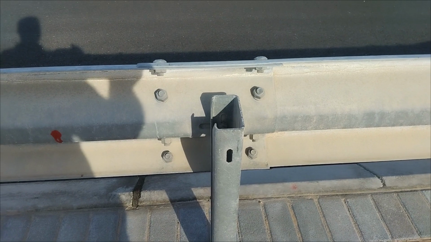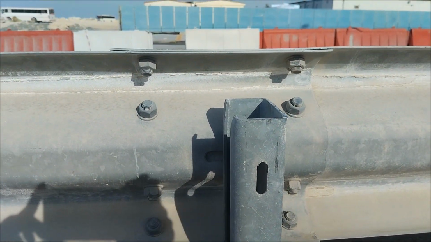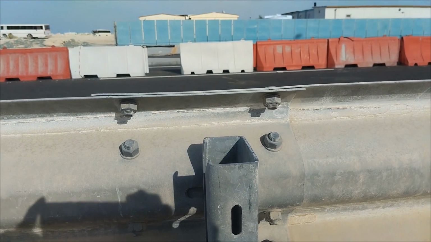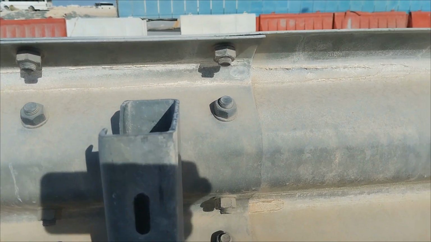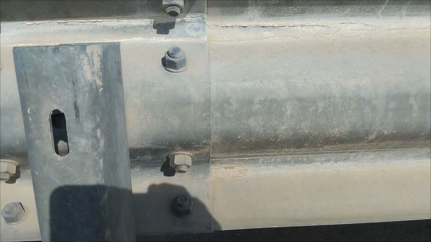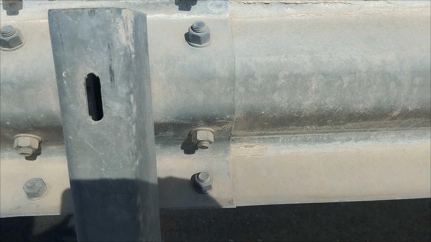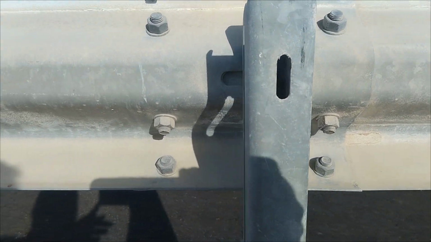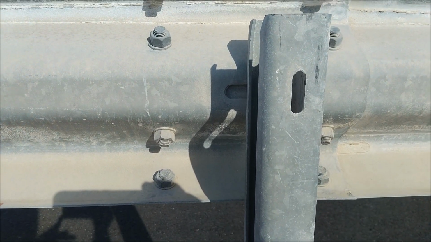This is the external side, as you can see here. Four bolts on one side, four bolts on the other side. The guardrail should be properly fixed and tight, because in high wind it should not move or become loose.